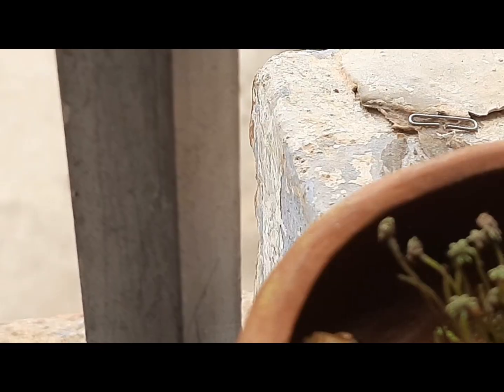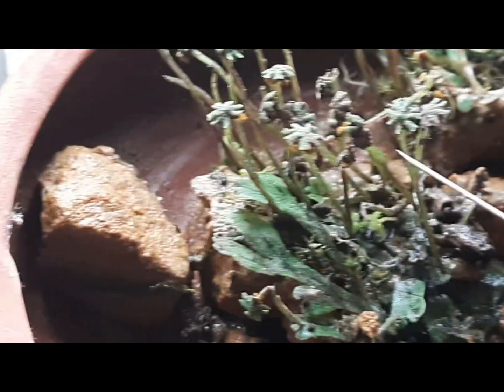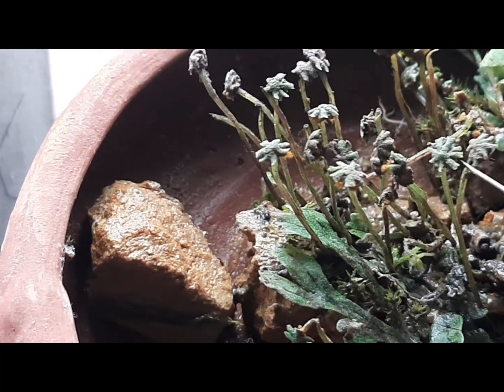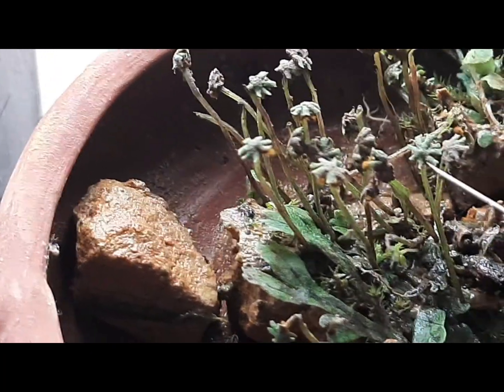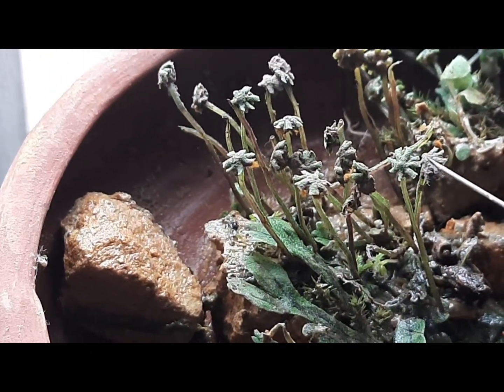Anyway, here I can see, just a minute. See here, 1, 2, 3, 4, 5, 6, 7, 8. Generally, a total of 8 rays are present here.